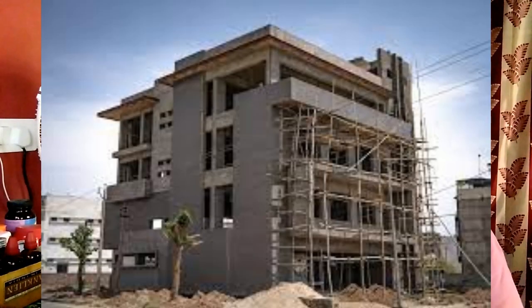Now we are discussing construction options. In that, we are discussing building construction. What is building construction? Building construction is the process of adding structure to a real property.